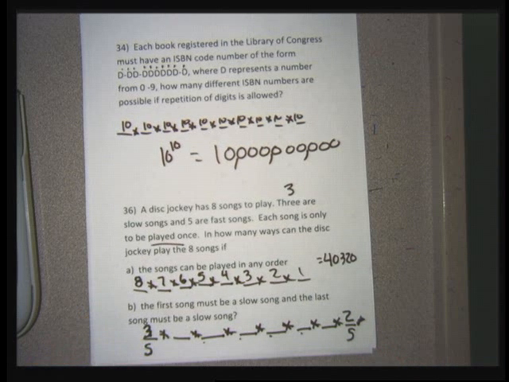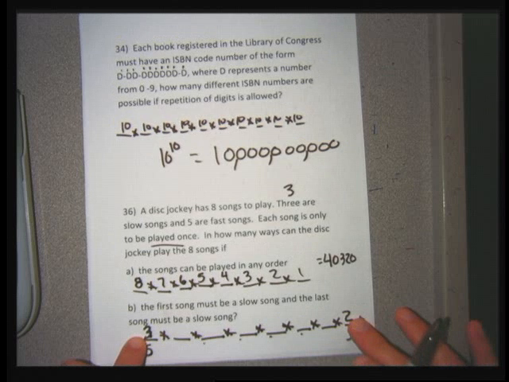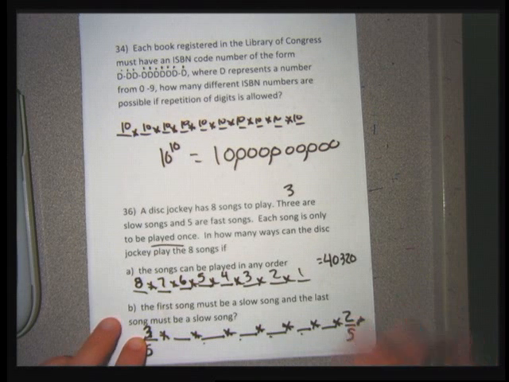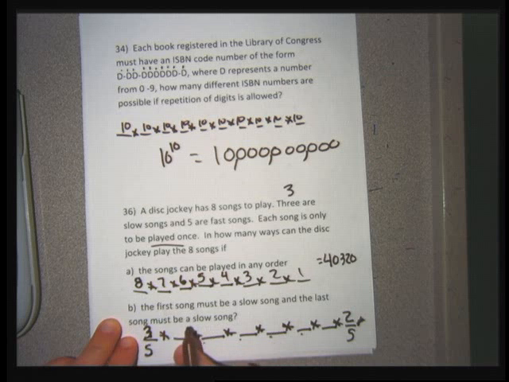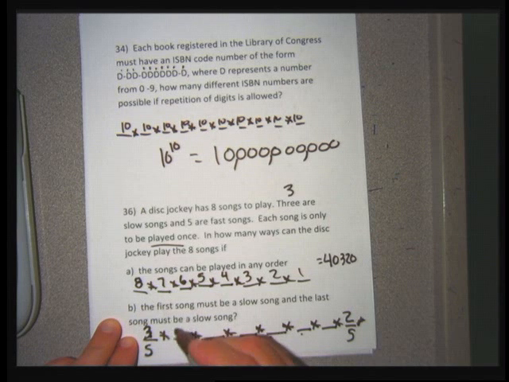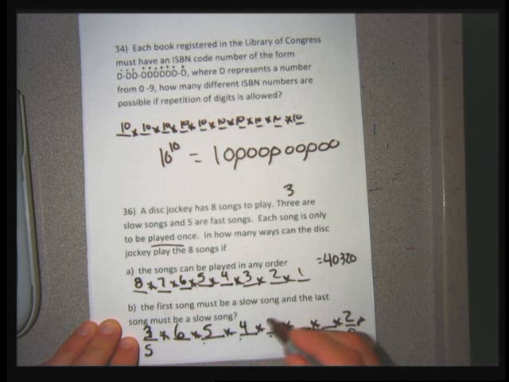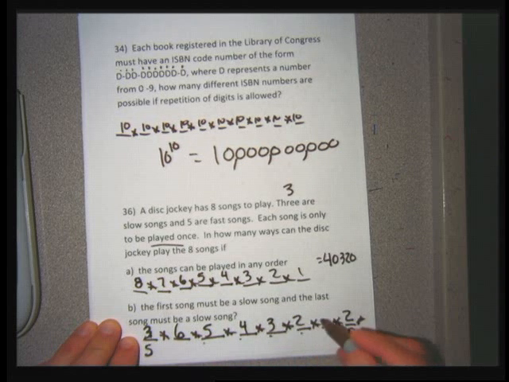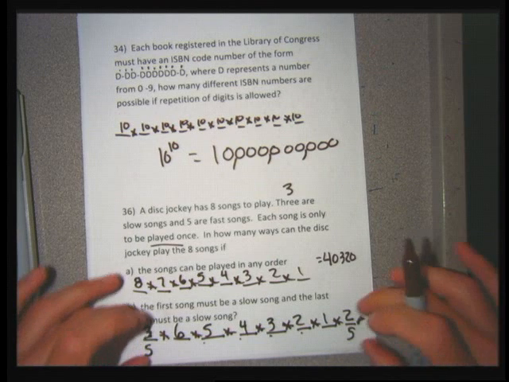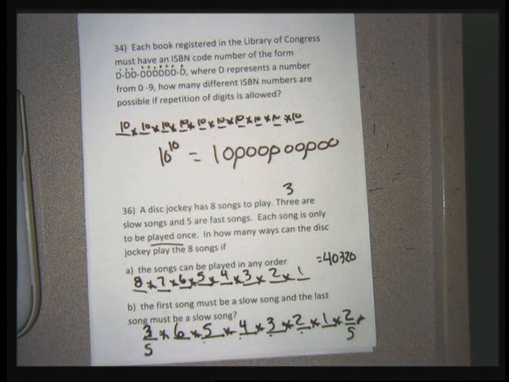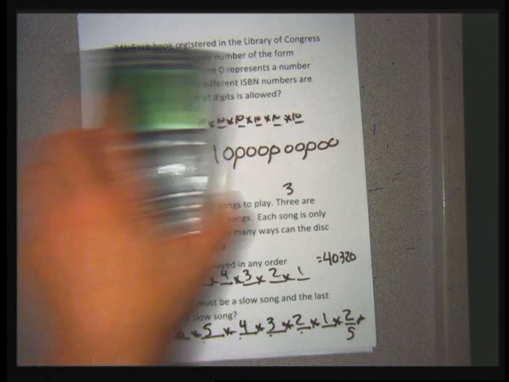So now the rest of the songs have no restrictions. What I have left are 6 songs. I have the 5 fast songs, and I've placed 2 of the slow songs. I have 1 slow song left. So for my second song, it could be any one of the 5 fast or 1 slow left. So there's 6 songs, and then 5 songs, and then 4 songs, and then 3 songs, and then 2 songs, and then 1 song. So once I get the have-tos placed, then I can increment down what's left by 1.